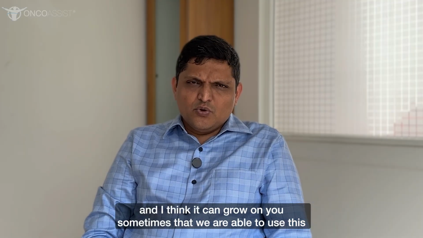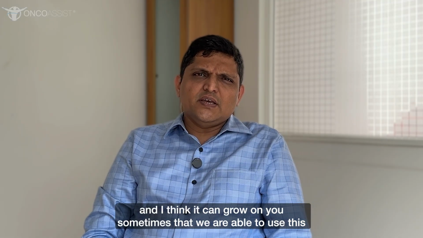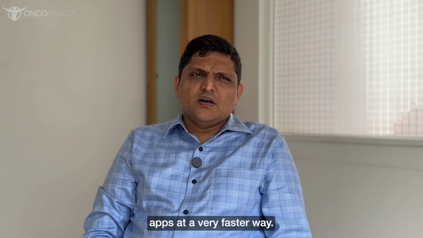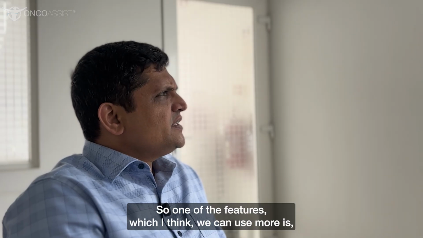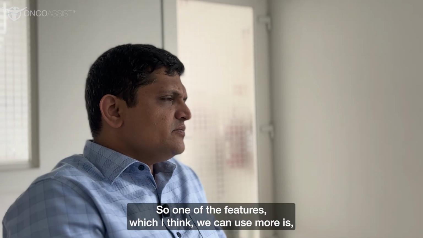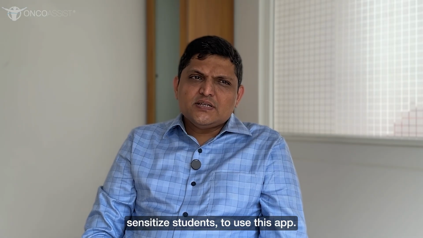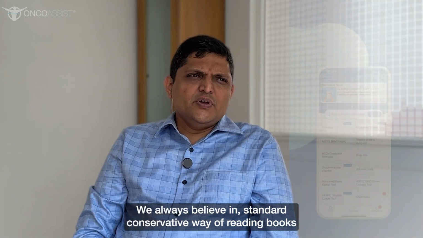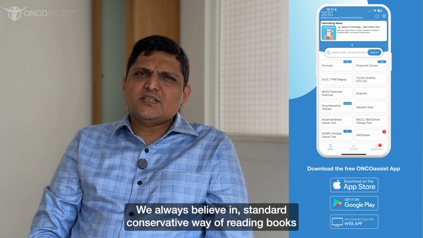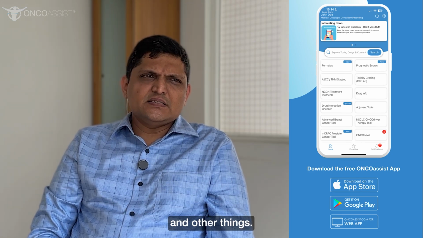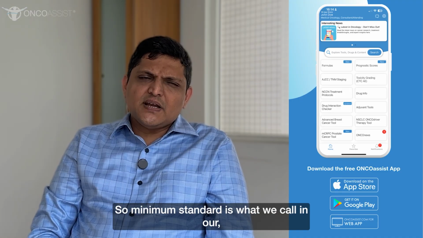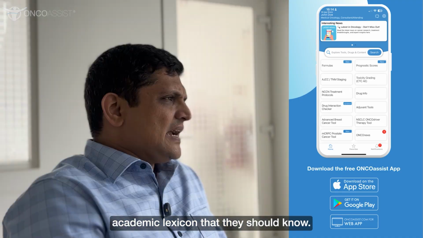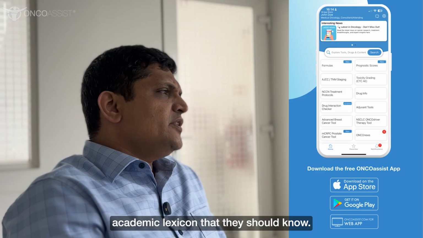And I think it can grow on you, that we are able to use these apps in a much faster way. One of the things I think we can do more is sensitize students to use this app. We always believe in the standard conservative way of reading books. With this information overload, there are bare minimum standards, what we call in our academic lexicon, that they should know.